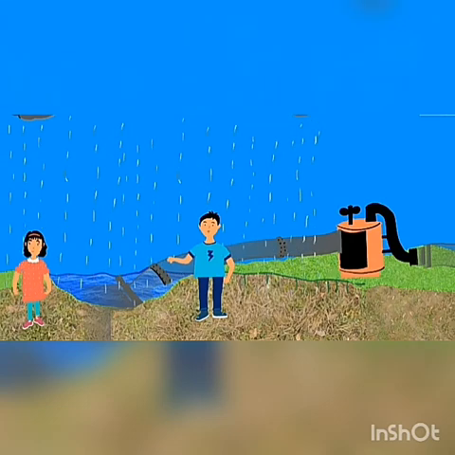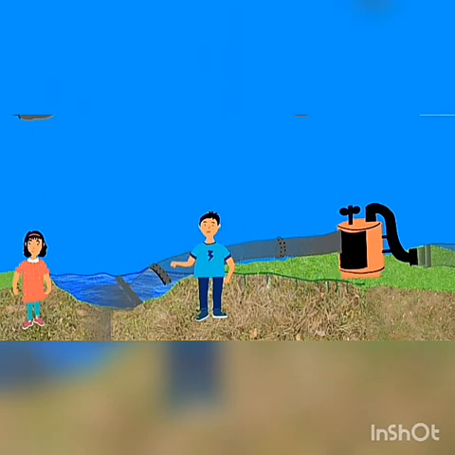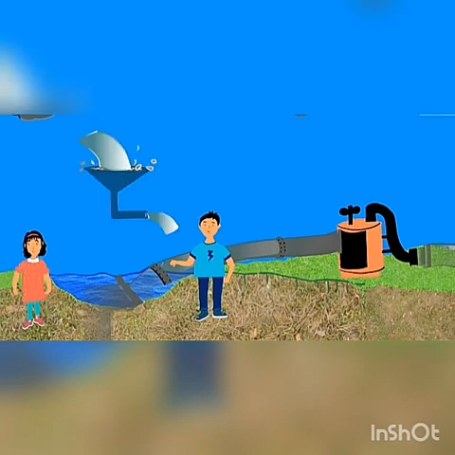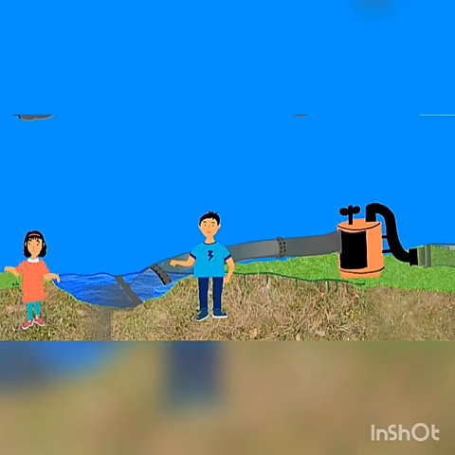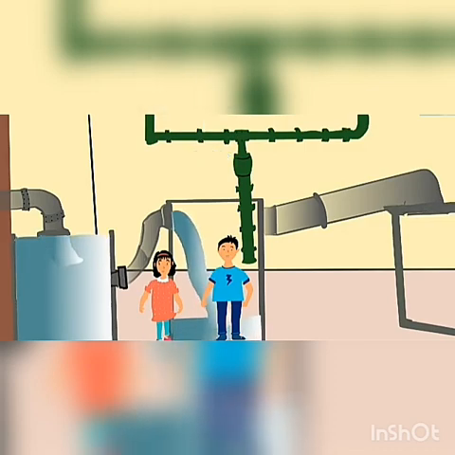Rainwater gets absorbed into the ground or goes into the river. Huge pumps are used to suck this water up. Any big dirt particles are filtered out at this point. Wow! That's amazing! But we cannot drink or use this water yet, so this water needs to be cleaned.